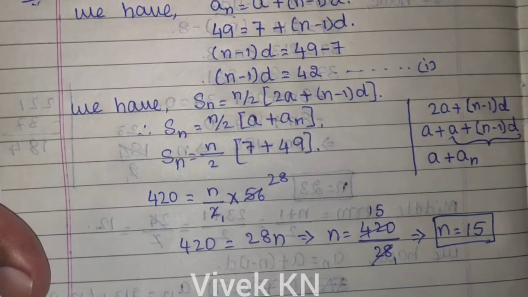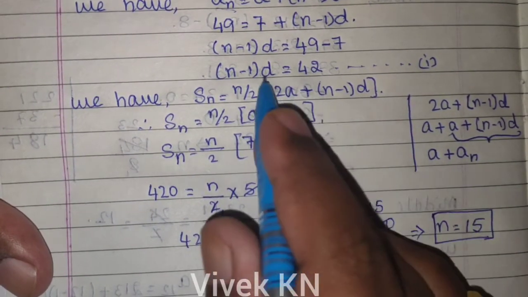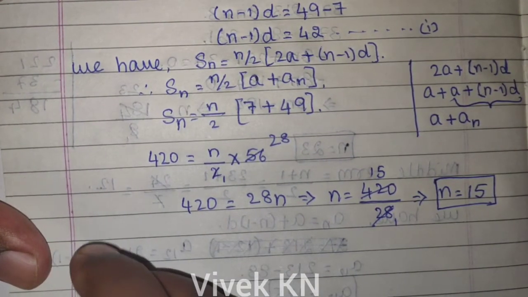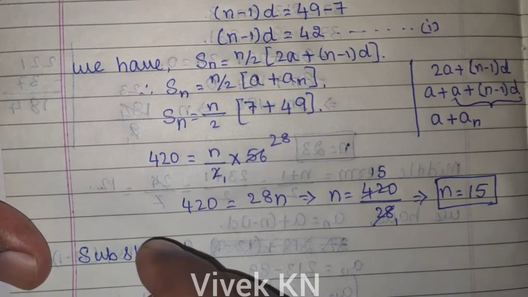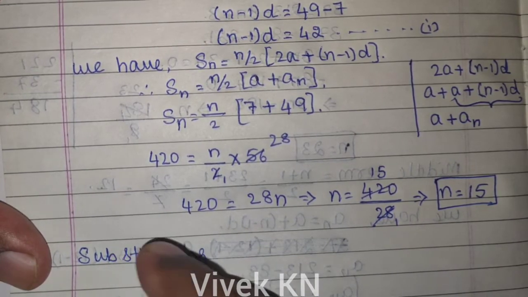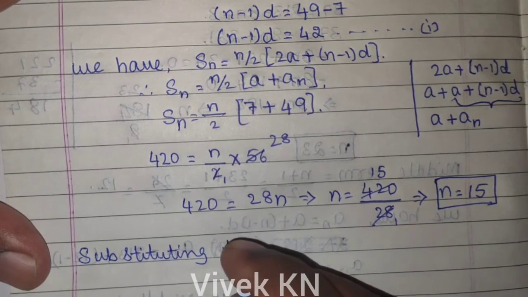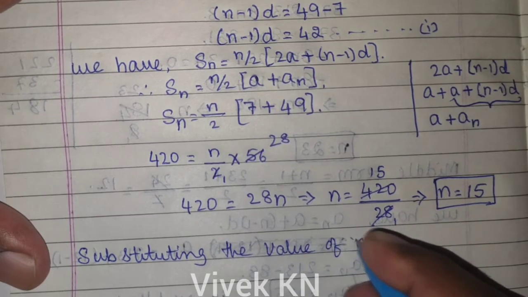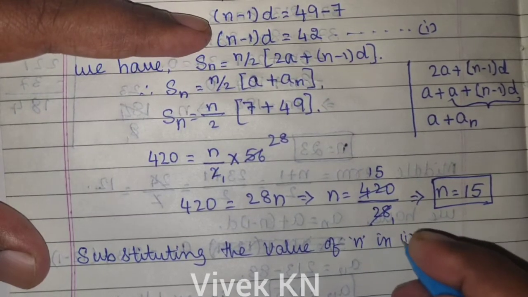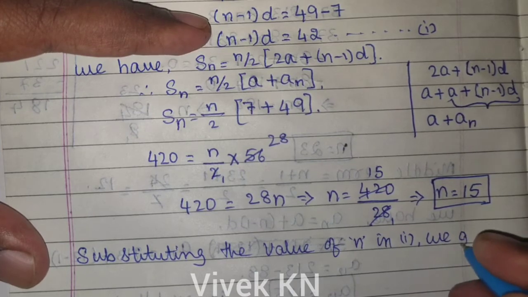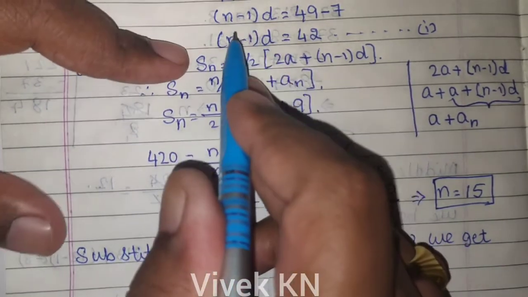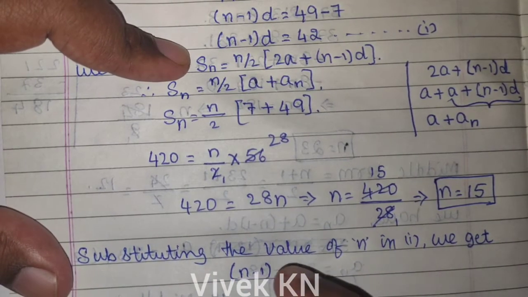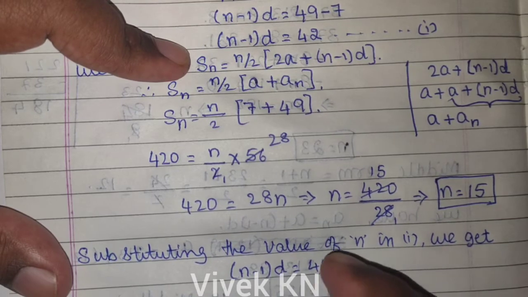Now let us substitute the value of n in equation 1. Substituting the value of n in equation 1, we get, equation 1 is n minus 1 into d is equal to 42.